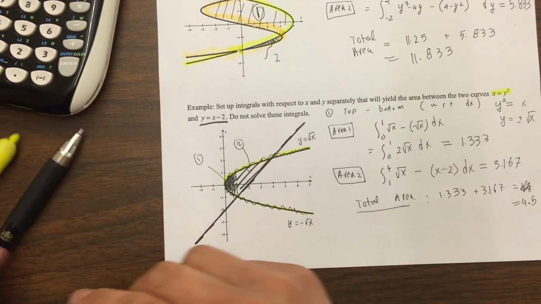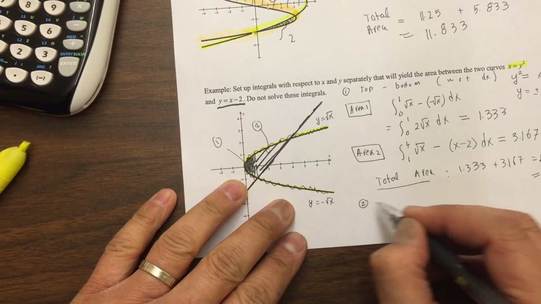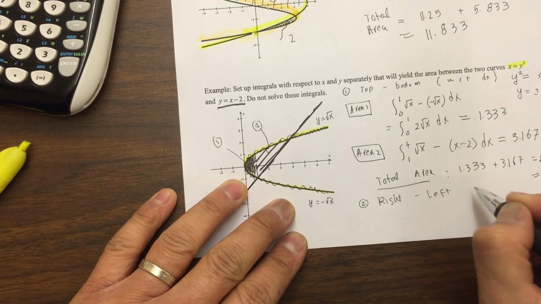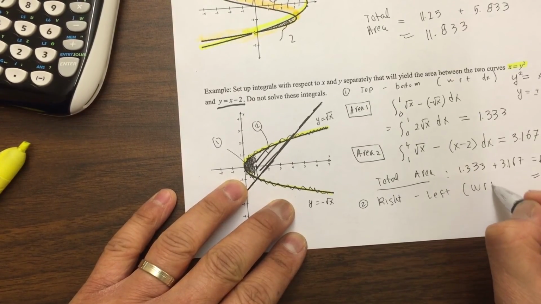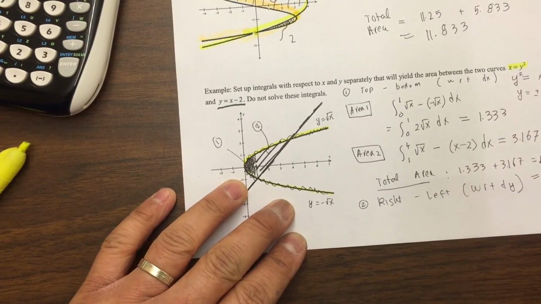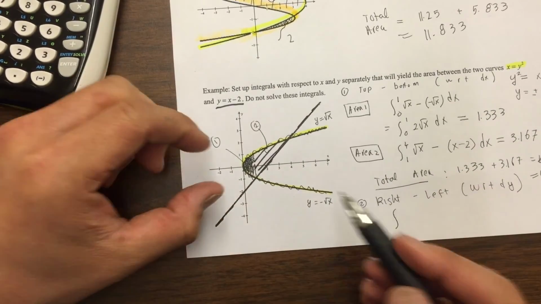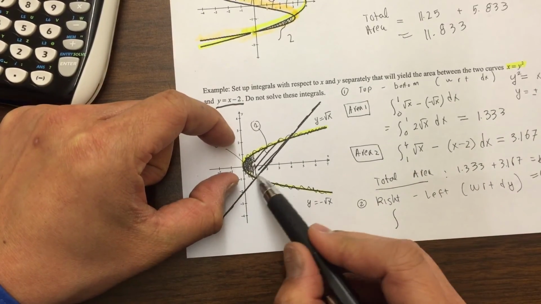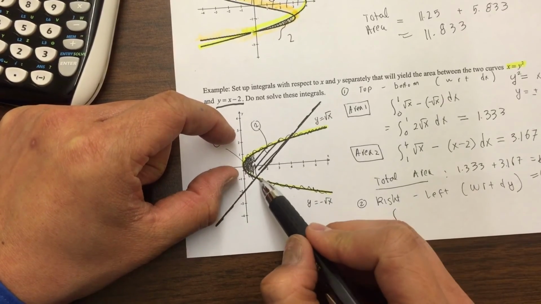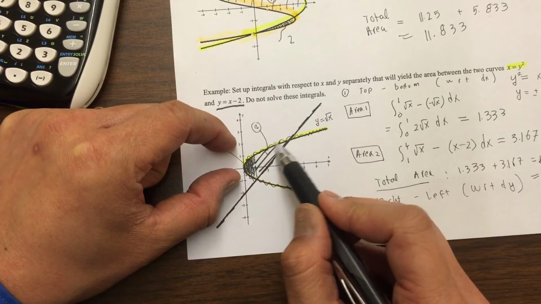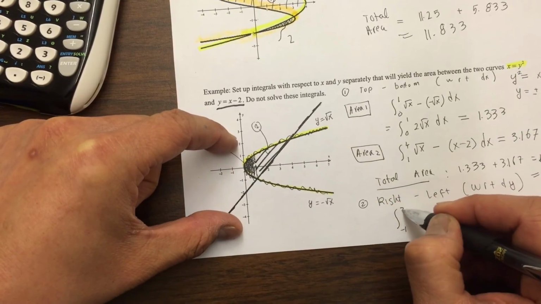When we think about it from a right minus left perspective, that basically means we're doing it with respect to dy. First, we set up the integral. Right minus left, you have to think of the y values as your bounds. So the lowest y value is -1, and the highest y value here is 2. So from -1 to 2.